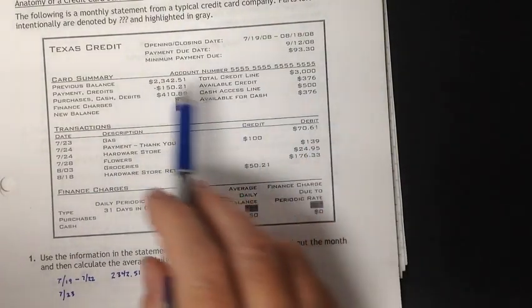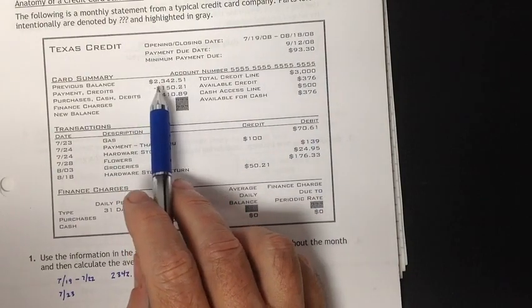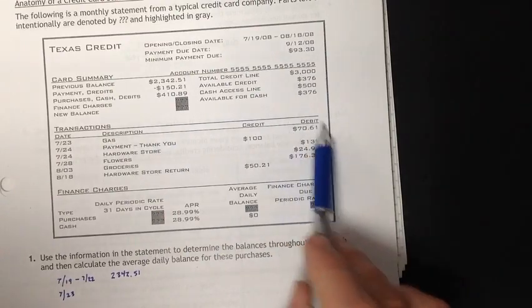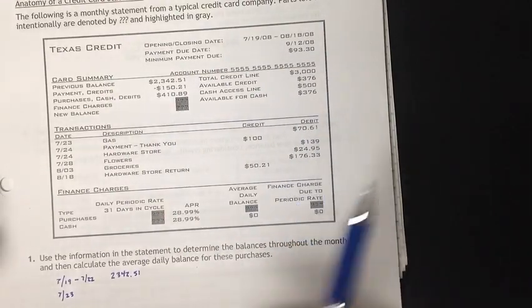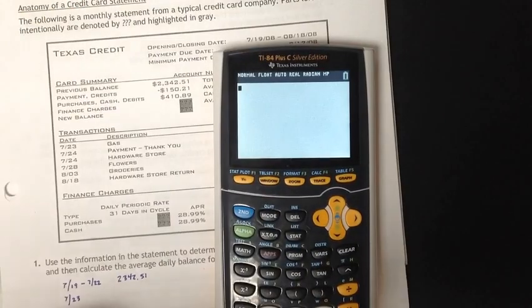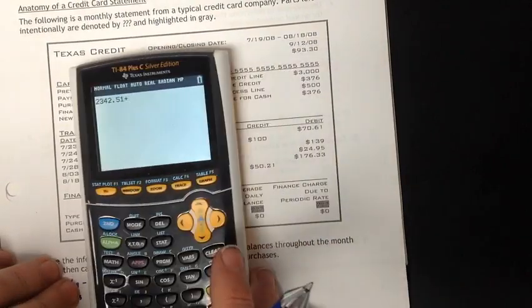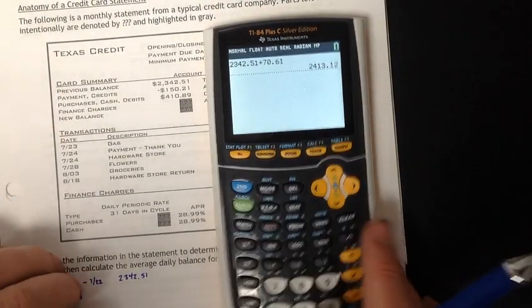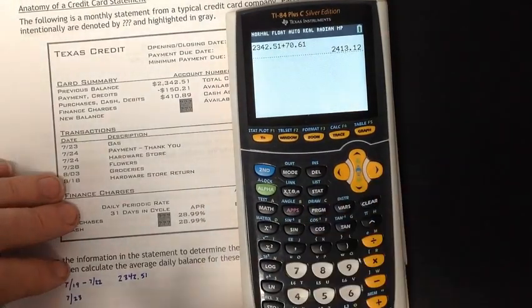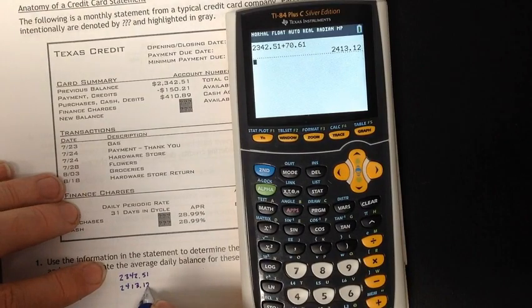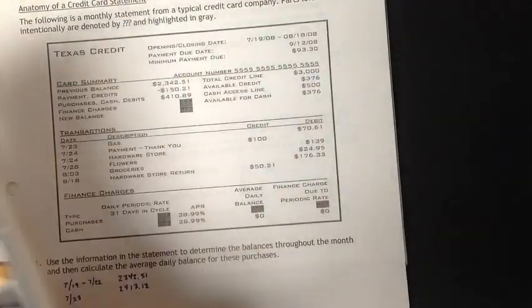On 7/23, there was a purchase of gas. So this is money that this person owed. They owed this amount of money, and then they owed some more money because they made a purchase of gas. Okay? So we're going to take the previous balance, $2,342.51, and to that I'm going to add $70.61 for the new balance on 7/23 of $2,413.12. So they owe a little bit more, $70 more now.